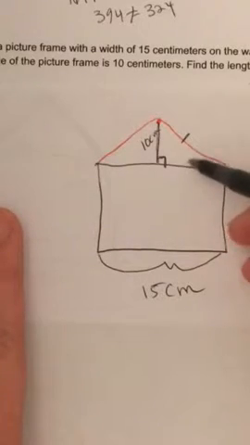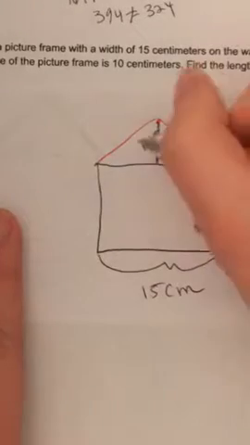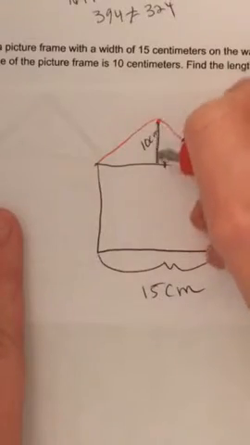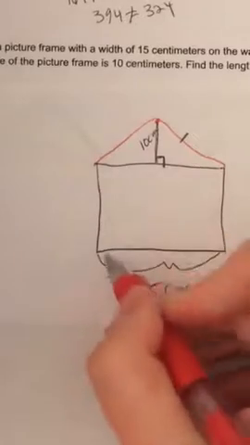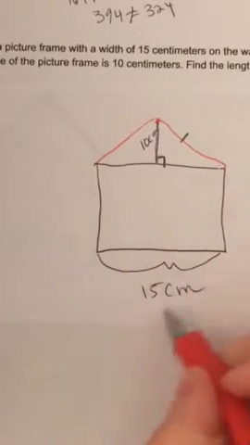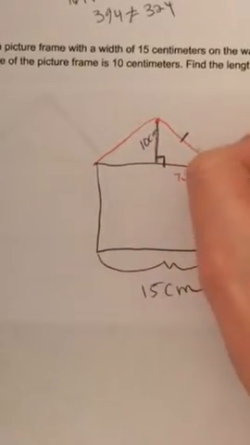Now I need to find out what this length is here. If I think about it, this would be halfway between, because we want our picture frame to be centered, so we want just half of what this big length is. So half of 15 centimeters is 7.5 centimeters.